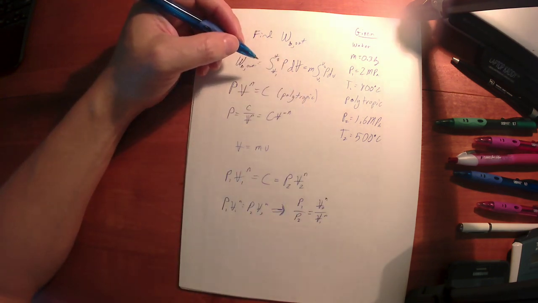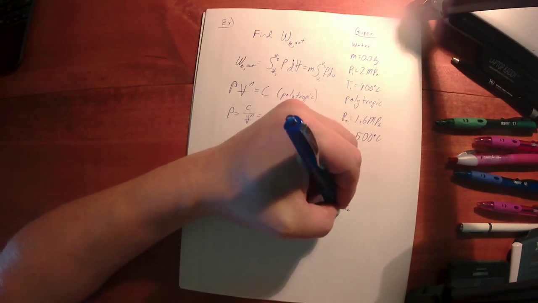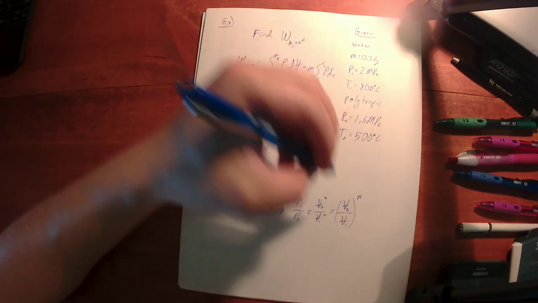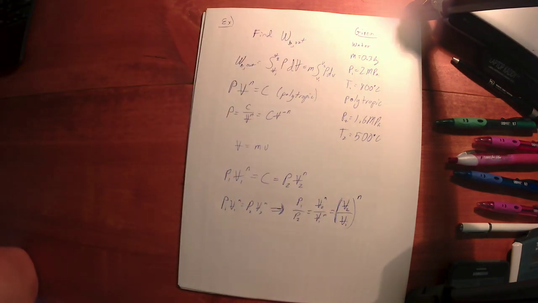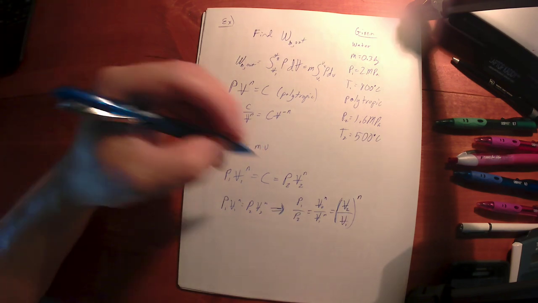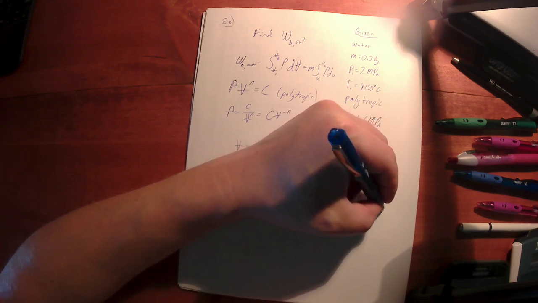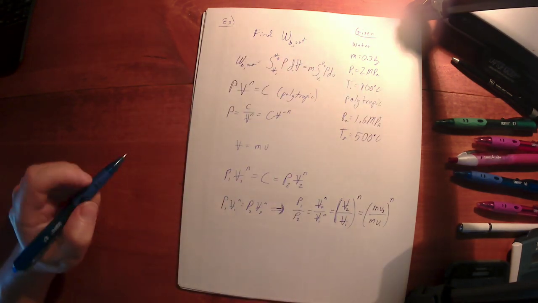Now notice, because they're both raised to the same exponent, I can factor that out. I'm not a mathematician. I don't know if that's the right word. But they're both raised to that same exponent, so I can just raise that ratio to that exponent. Now remember this expression right here. We said mass times specific volume is equal to total volume. So I can say mass times specific volume at 2 divided by mass times specific volume at 1, to the power N.